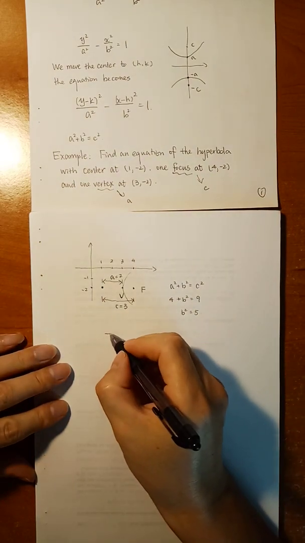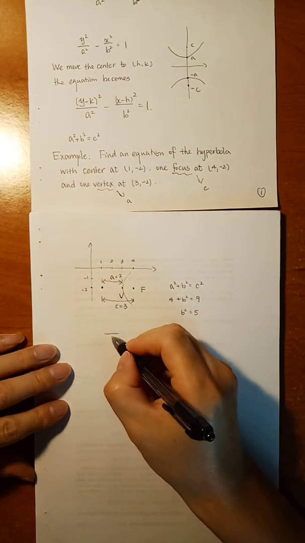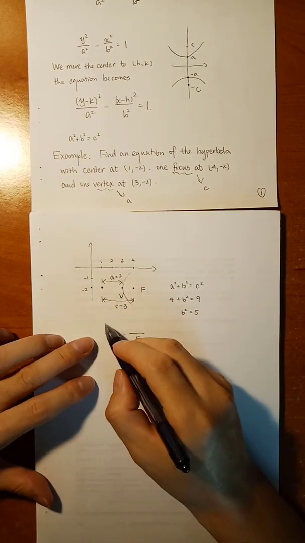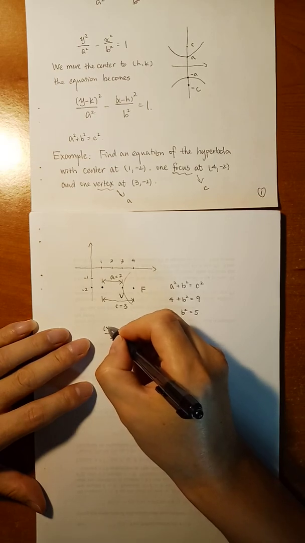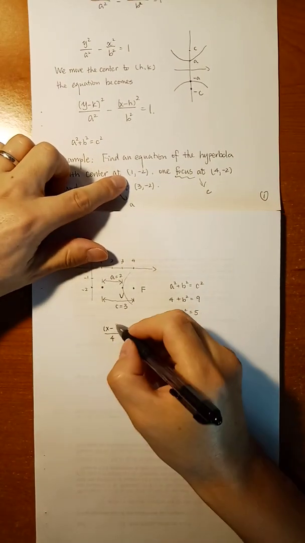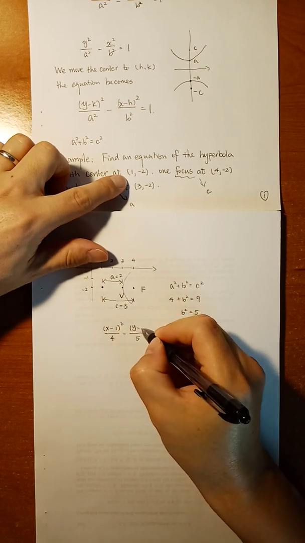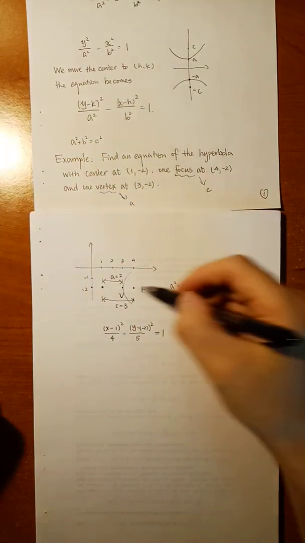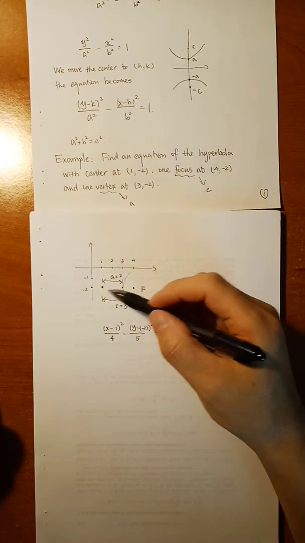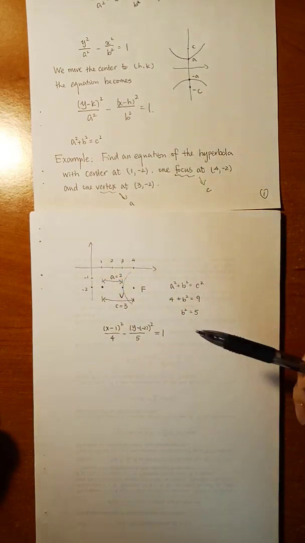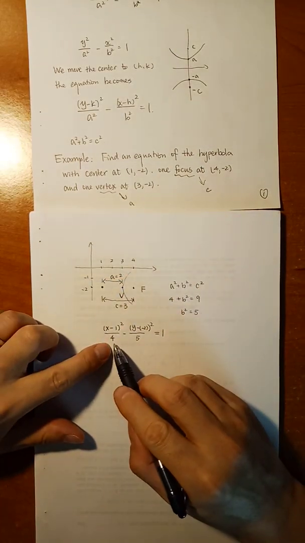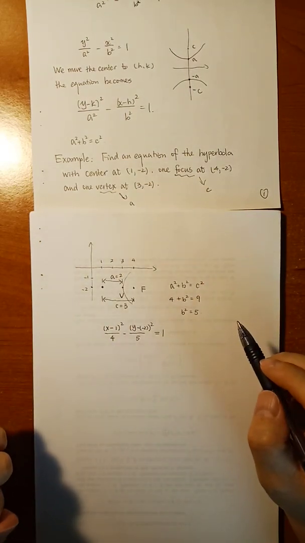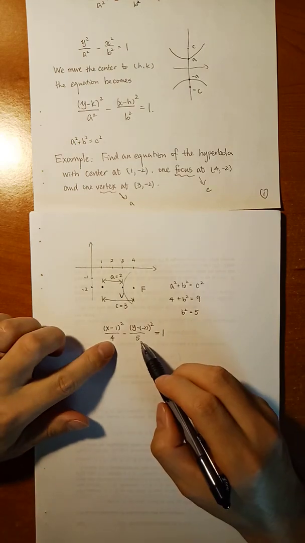Okay, so a squared is 4 here and b squared is 5 here. Horizontal, again, the first term is x. (x minus 1) squared over 4 minus (y minus negative 2) squared over 5 is equal to 1. Because the transverse axis is parallel to the x-axis, the x comes first. And you have a, b. Always the first one is a, the second one is b. That's the fixed setting. So this is a squared, this is b squared.